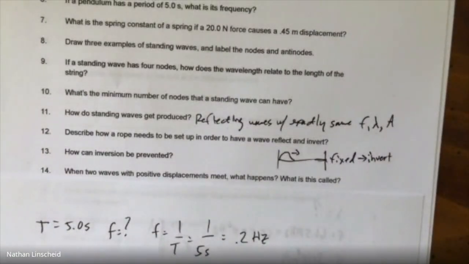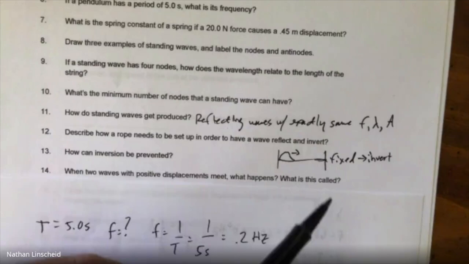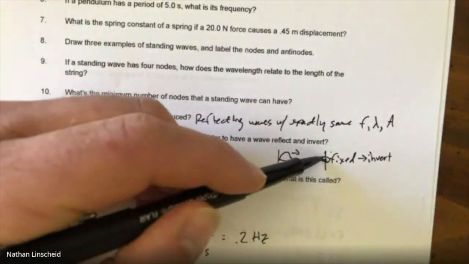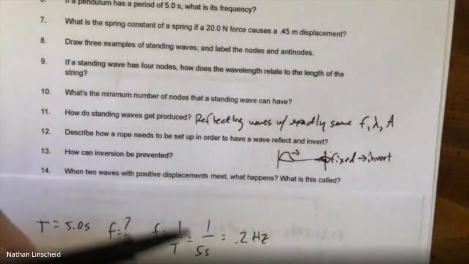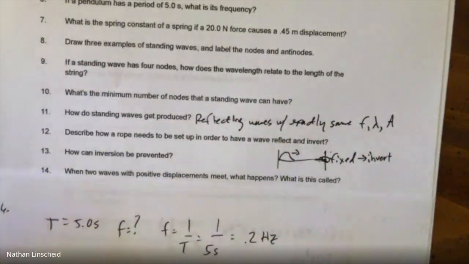All right, how can you prevent inversion? You can put a loop here if you want on that rope, and then that end is going to be free to go up and down. And so if it's not fixed at that end, it's going to reflect back, but it's going to reflect back without the inversion.